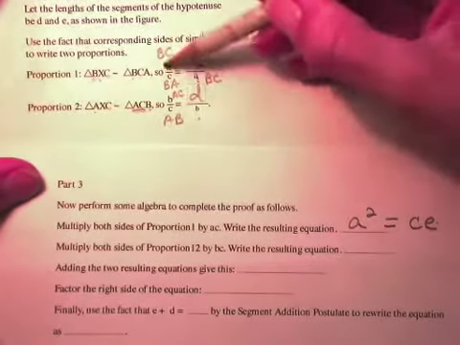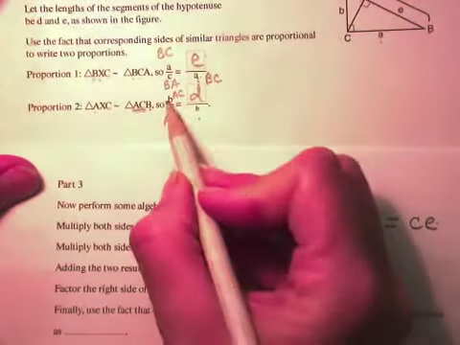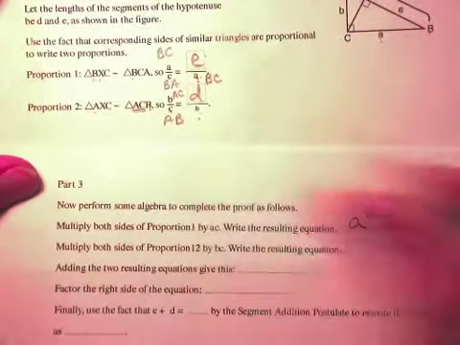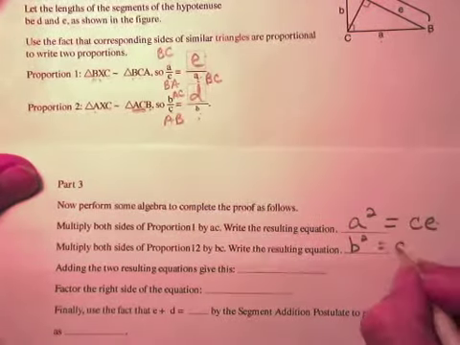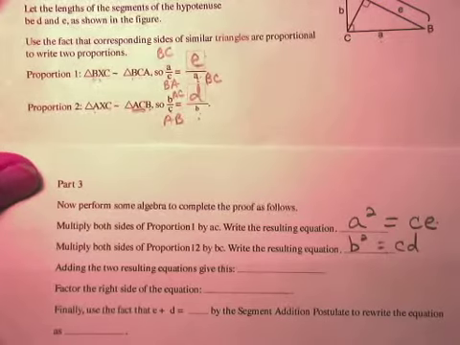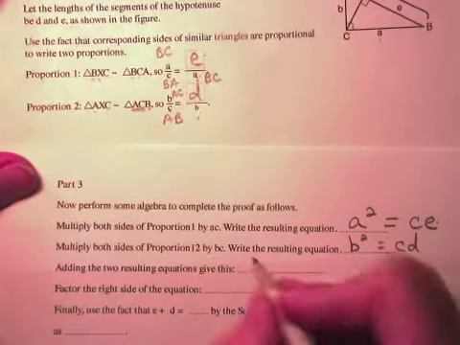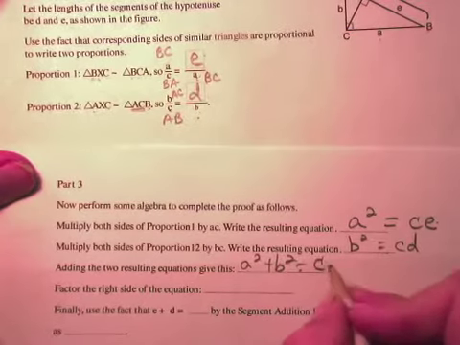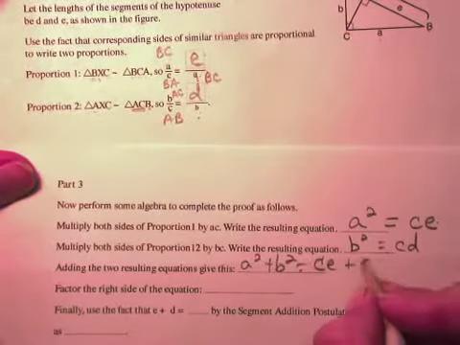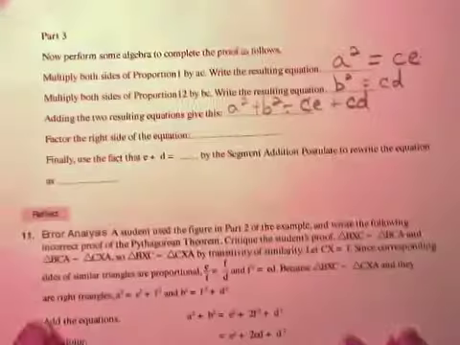My second equation is what I get when I cross multiply these. So that's B squared equals CD. Add the two resulting equations and I will get A squared plus B squared equals CE plus CD.